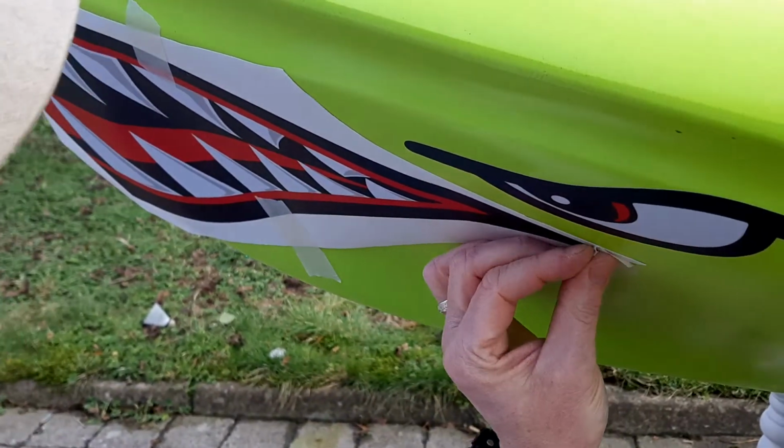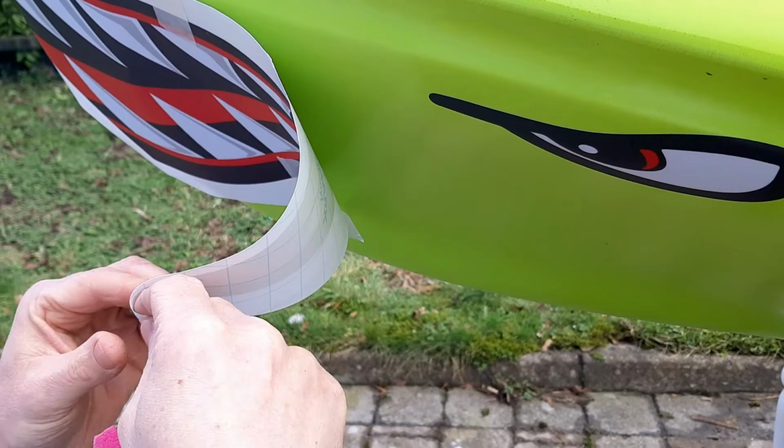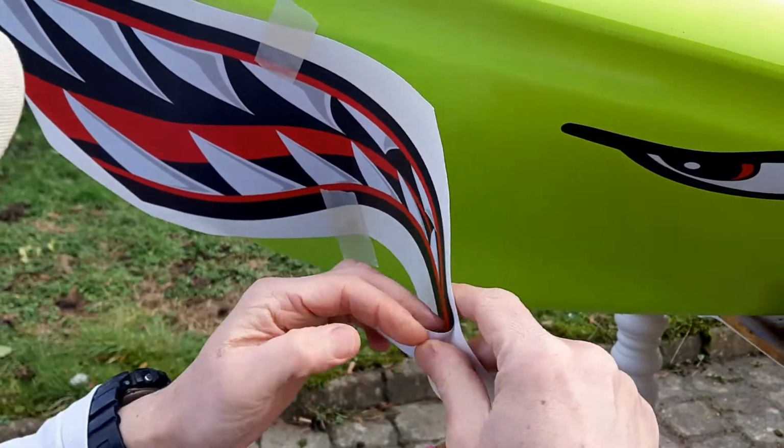Center hinge method is the most simple way of applying graphics. Divide your graphic into two pieces. It just makes it more manageable.